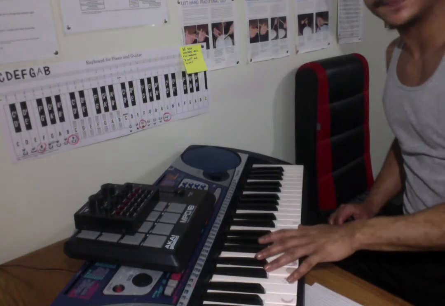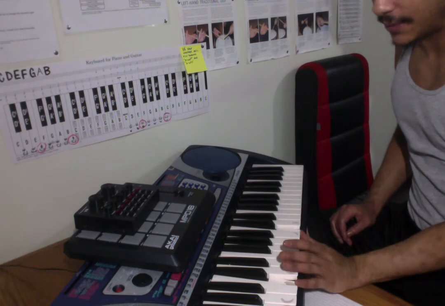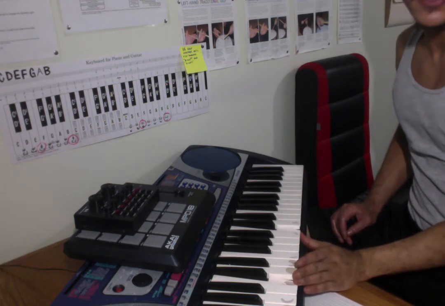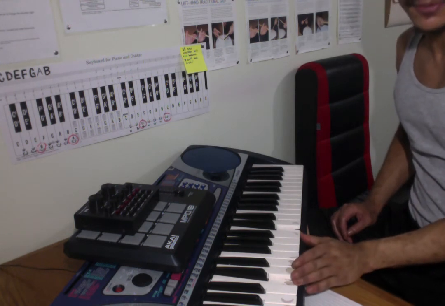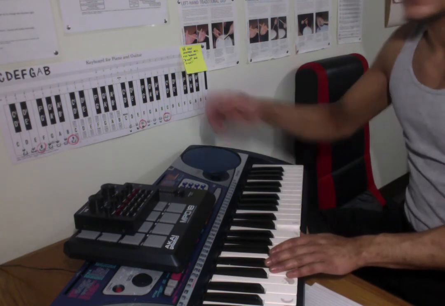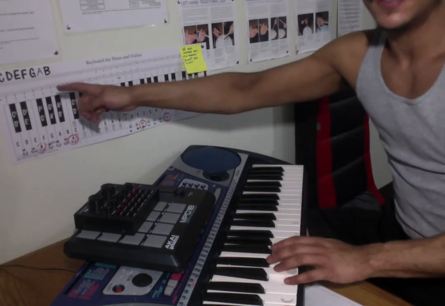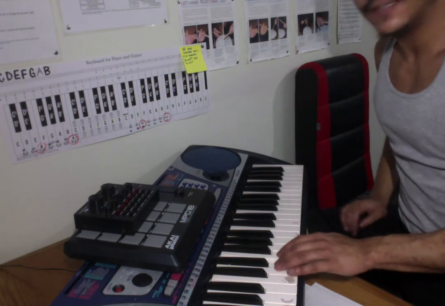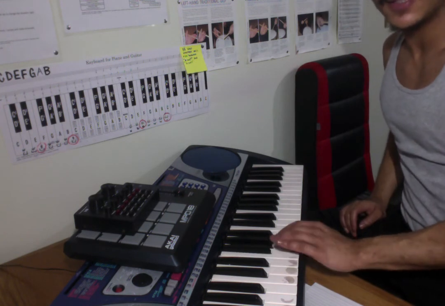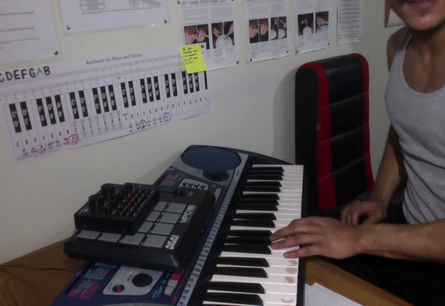As you can see, if I play both C notes, the notes within each octave are, just like the chart reads, C, D, E, F, G, A, B, and C. Keeping that in mind, you can understand that each octave is basically the scale.